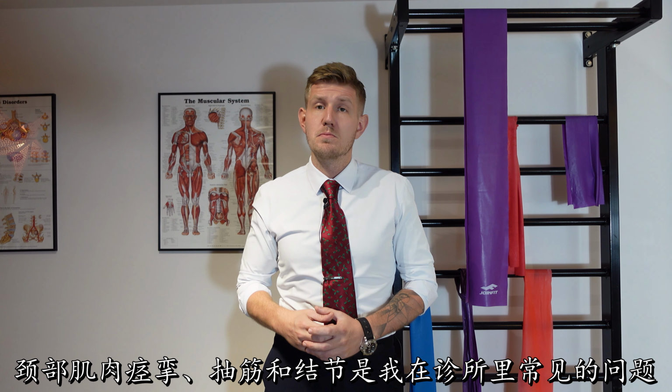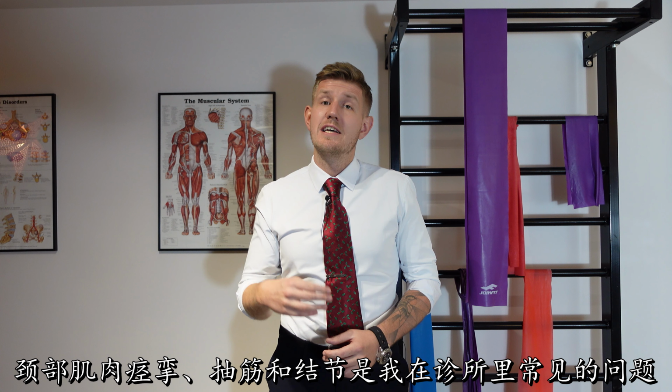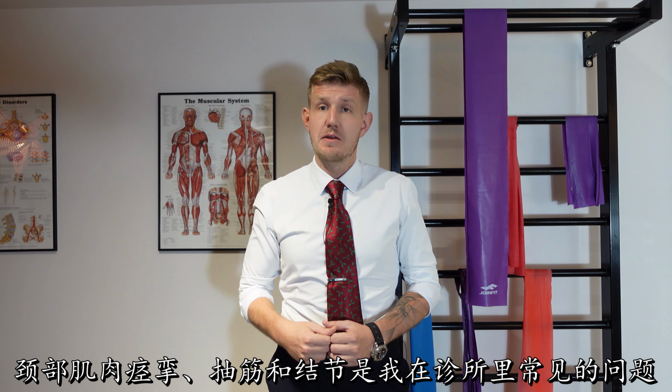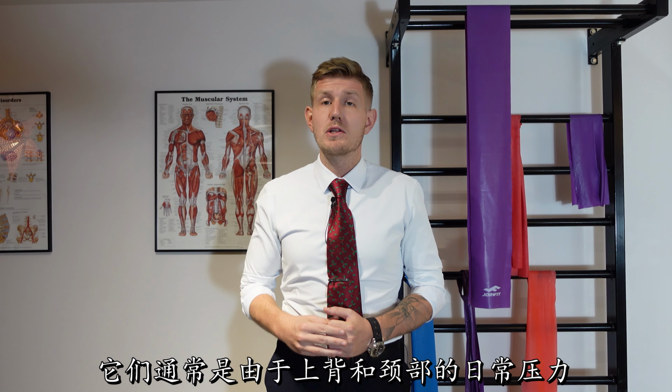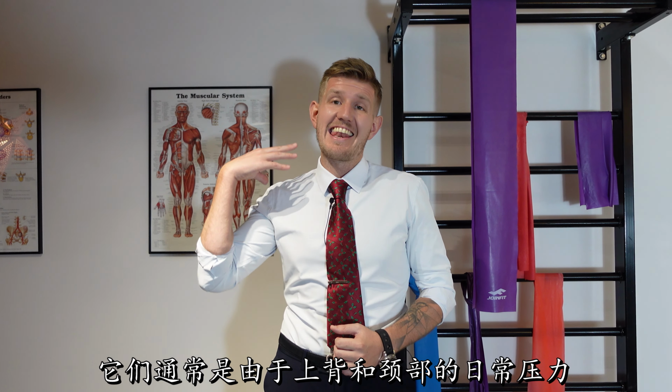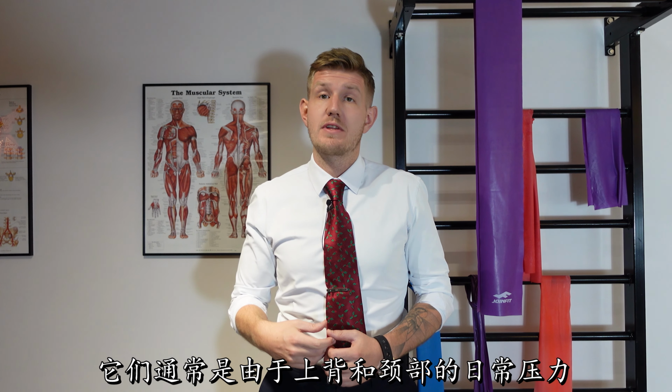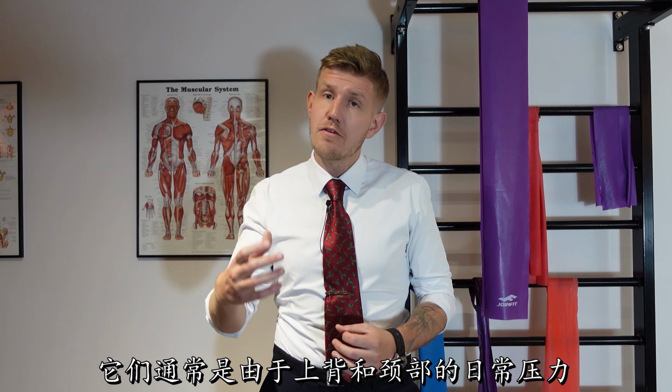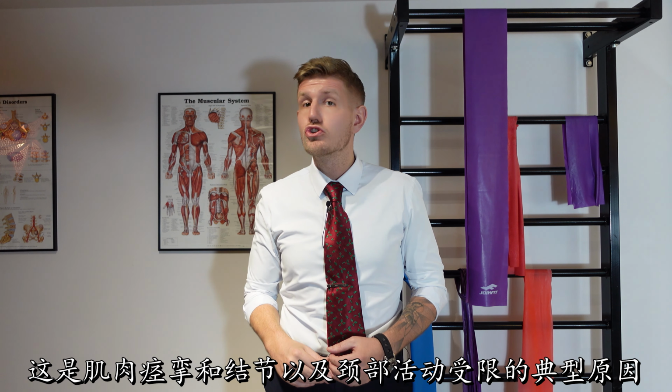Neck muscle spasm, cramps or knots is something that I deal with very often in my office. They're usually caused by built-up tension in the upper mid back and neck from everyday stress that we all deal with, and from bad forward head leaning posture, which most of us are also quite guilty of. So this is a classic recipe for the creation of muscle knots and tensions in the neck, as well as restricted range of motion in the neck.